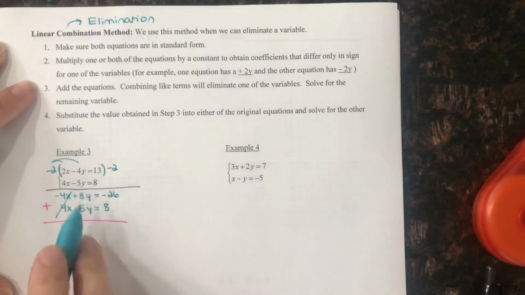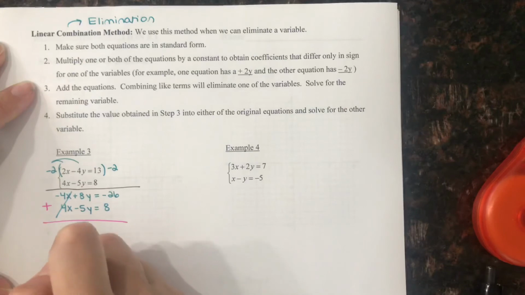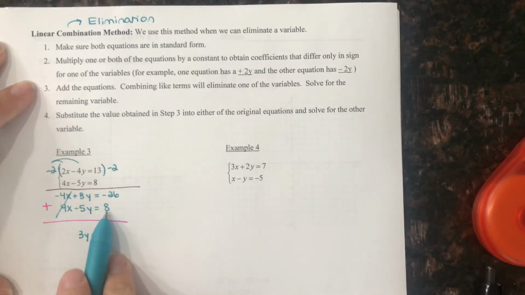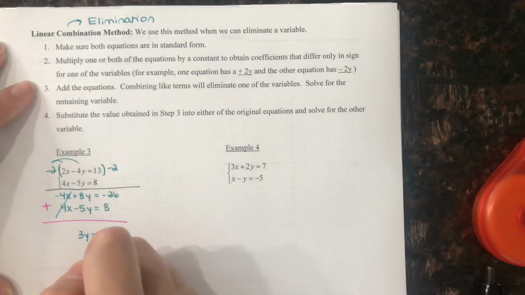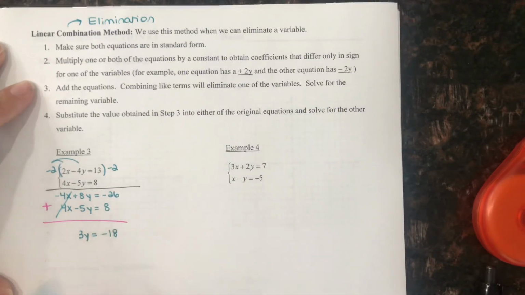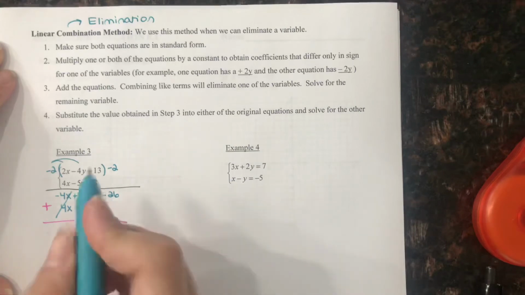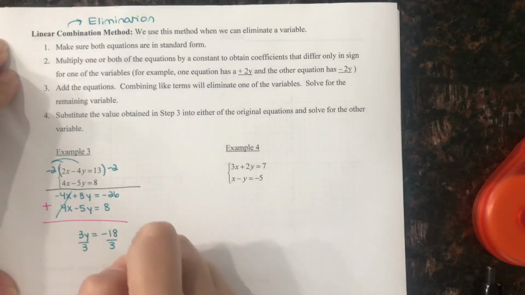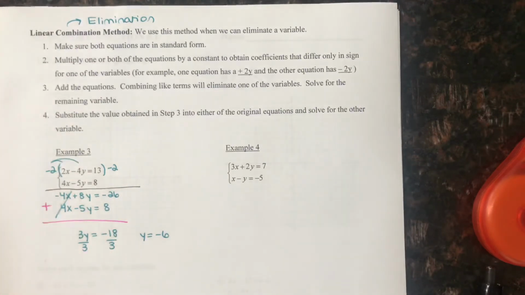Adding the y's, 8y minus 5y, gives me 3y. -26 plus 8 gives me -18. And so now I'm able to pretty easily solve for y. So I end up with y equals -6.